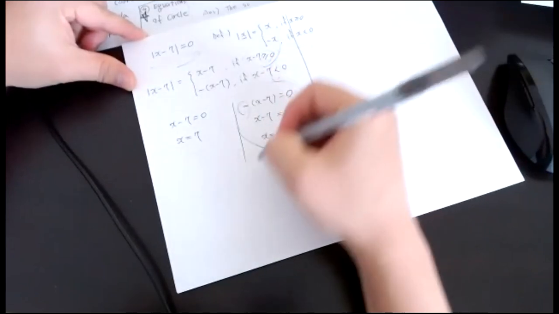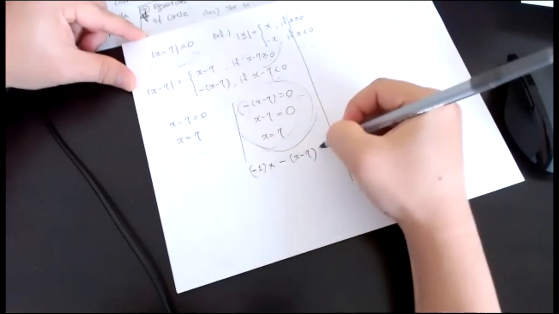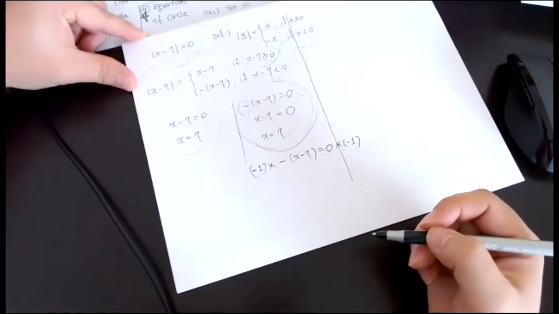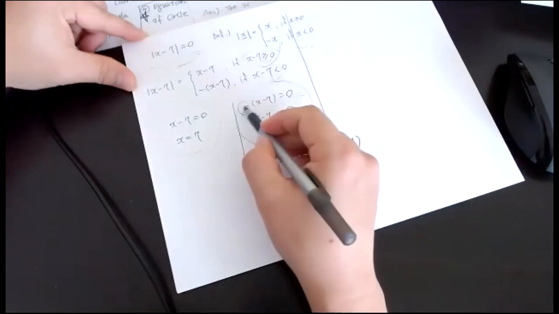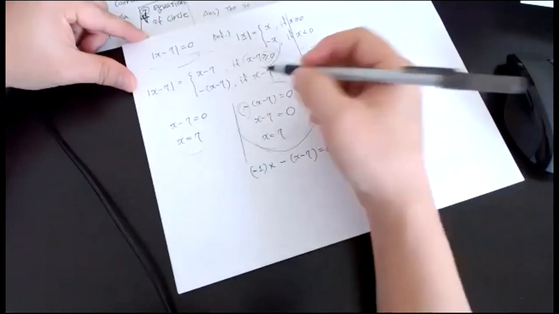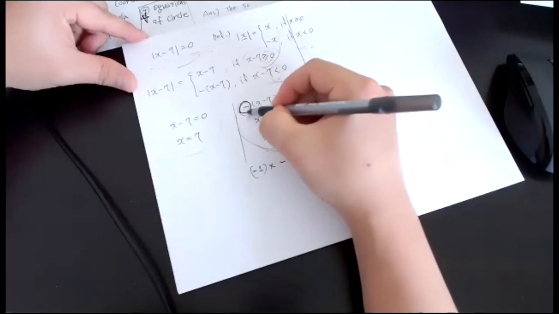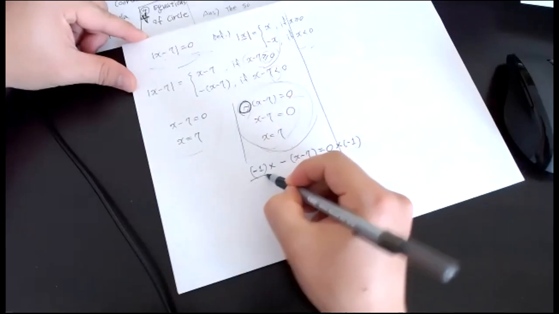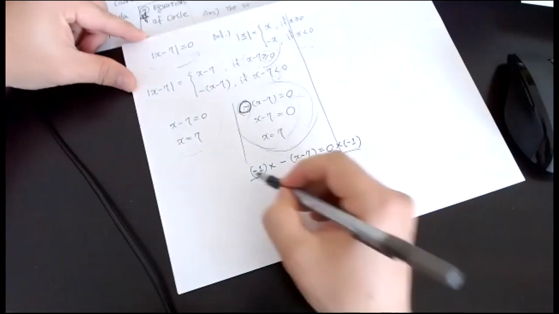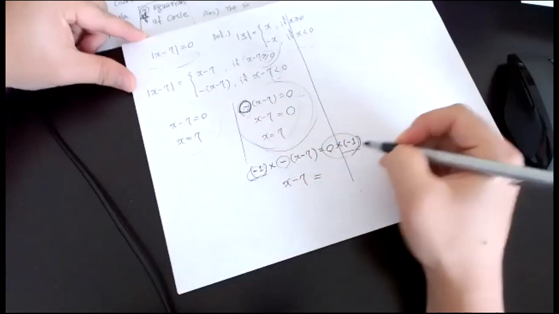Okay, so -1 times negative (x minus 7) is equal to 0 times -1, right? I didn't distribute the negative sign. I want to get rid of the negative sign. To make a negative sign positive, I have to multiply by -1 on both sides. So -1 times negative is positive. So we get x minus 7 on the left-hand side, and on the right-hand side, 0 times -1 is 0.